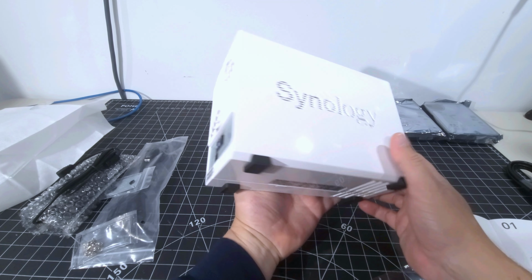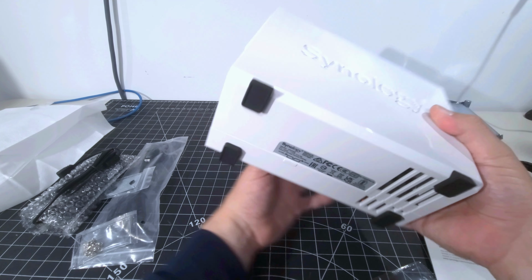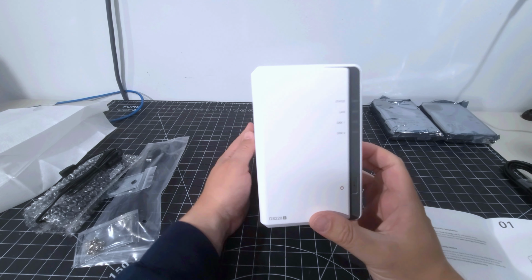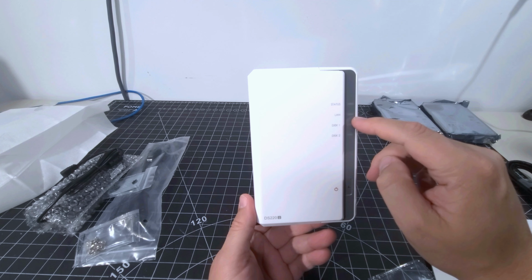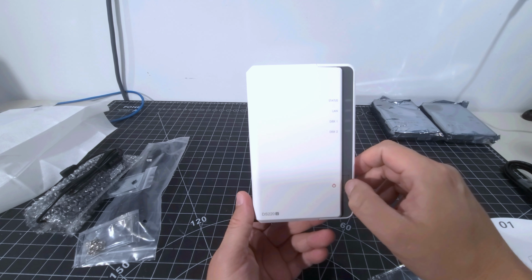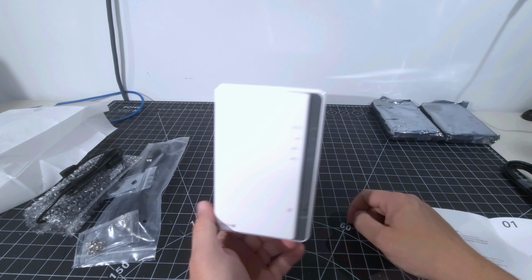And then on the side here, we have what looks like more ventilation. On the bottom, a couple of feet, rubberized, so it's not sliding all over the place. And then on the front, we have a status light, a LAN link light, disk 1 and 2 operation, as well as our power button down here and the model information of the NAS.